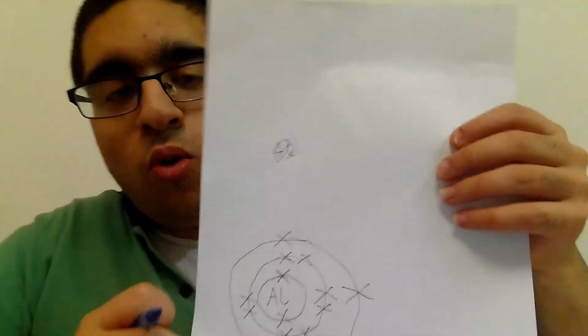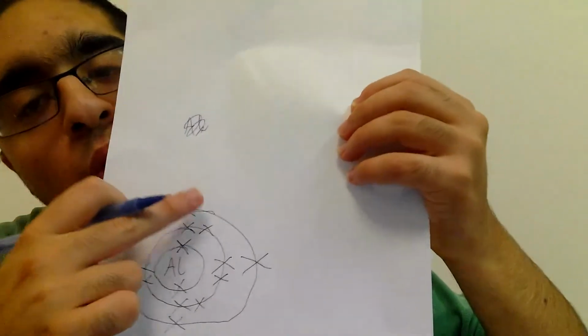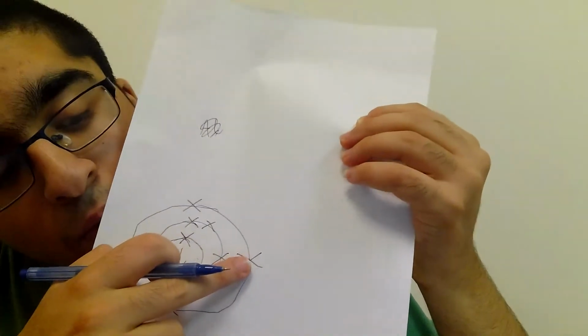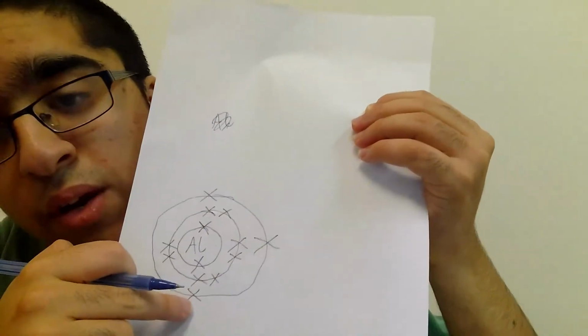Now, how many electrons are left? Well, 2 plus 8 is 10. 13 minus 10 is 3. So there are 3. Sorry about the noise if you can hear any noise. But there's 3 electrons left, which will go in the third shell, which will be 1, 2, 3. So again, filling clockwise, it's 1, then 2, then 3.